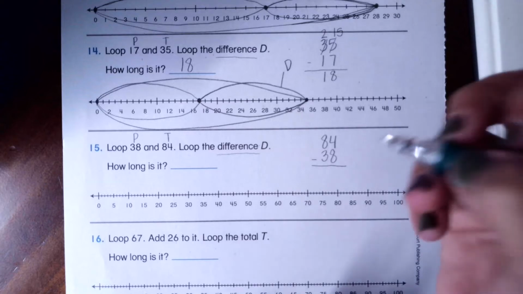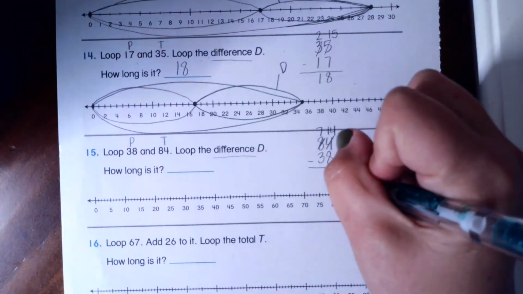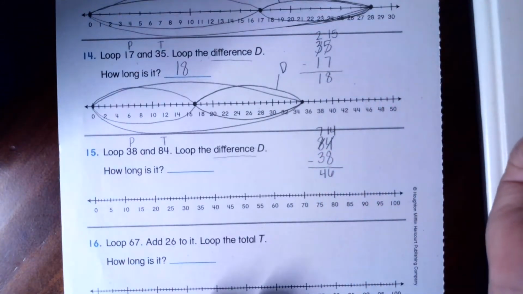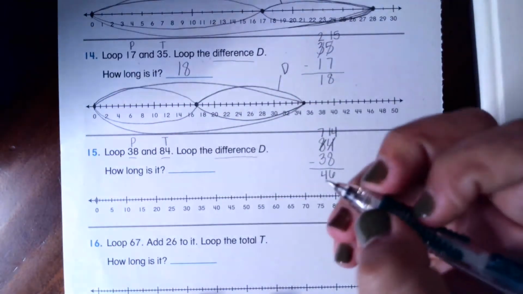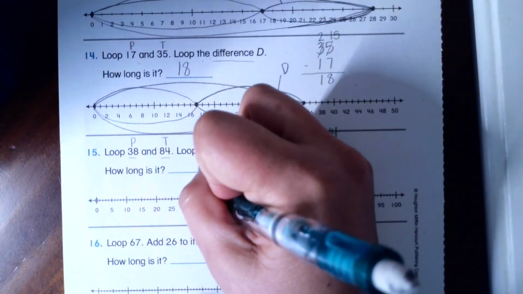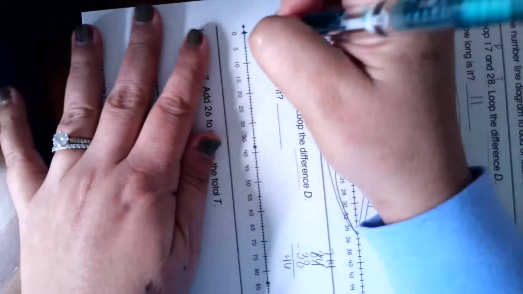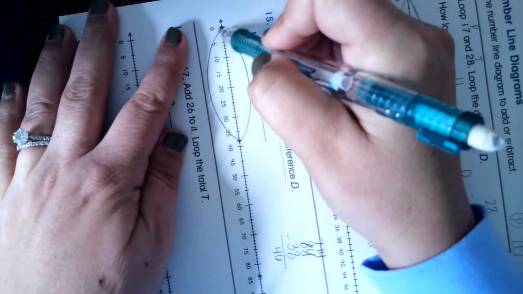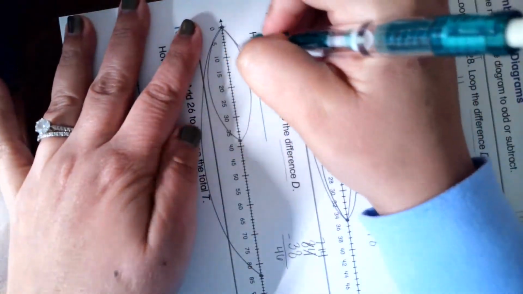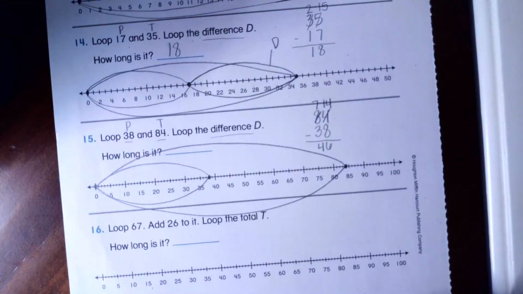All right, friends, how did you do? Let's check. So I'm going to start by subtracting. I get a 6 and a 4. So I expect my third oval to be 46. I'm going to start at 0. I need to loop 38 and 84, both starting at 0. So I'm going to put a dot on 38. I'm also going to put a dot on 84. Okay, now I can turn my paper. So I have 38 and 84. So it should look like that before you get started.